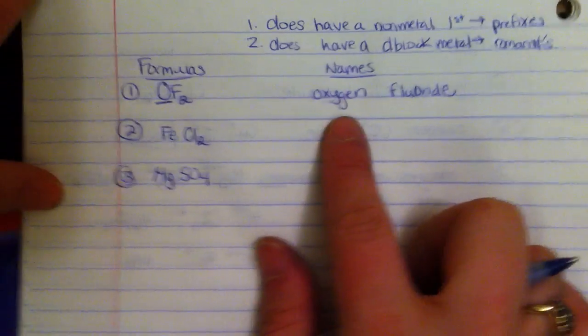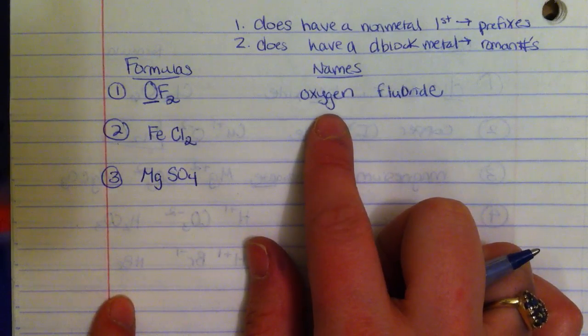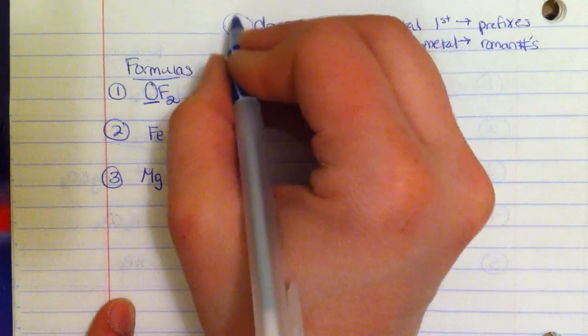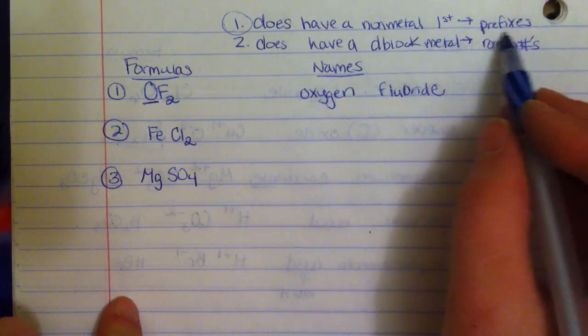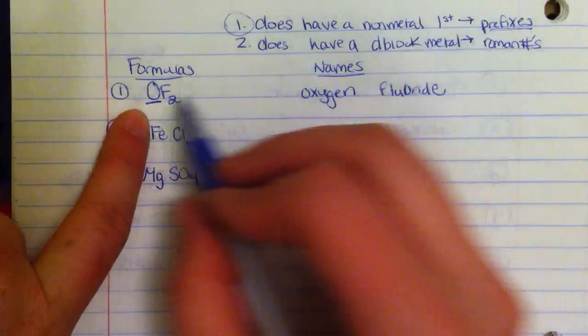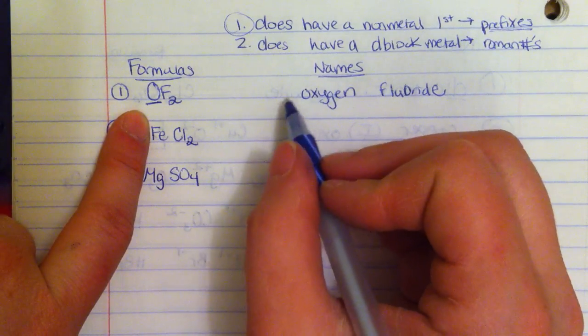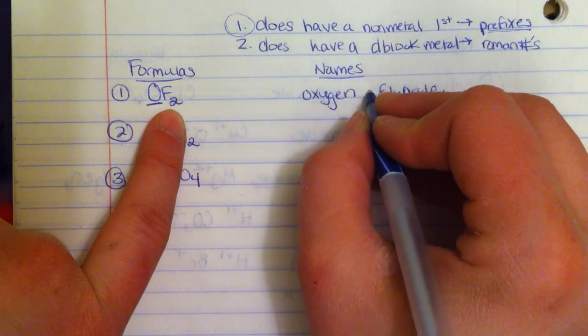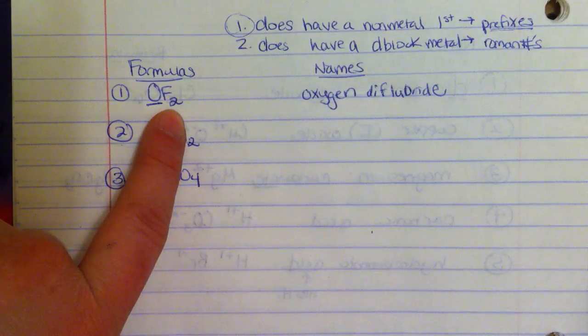So, I look here, my first element is oxygen, and on my periodic table, that's a nonmetal. So I'm looking at this first case. Does it have a nonmetal? It says yes, prefixes. So, there's one oxygen, but we don't use mono on the first word. There's two fluorides, so it's going to be difluoride.